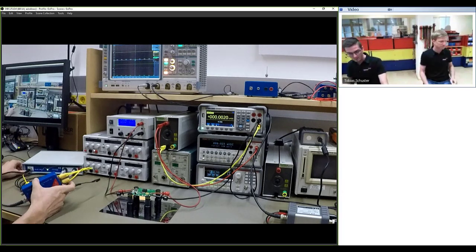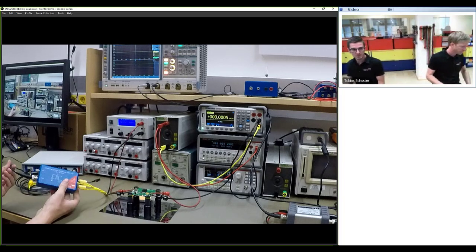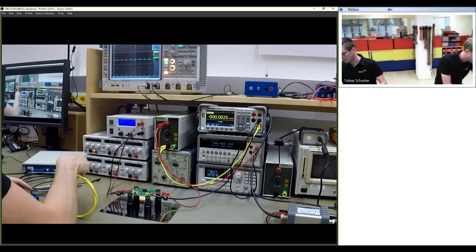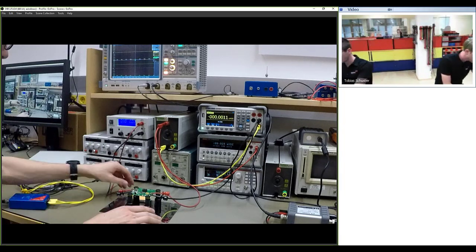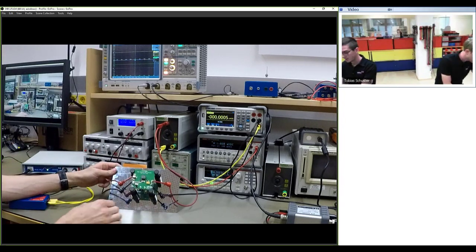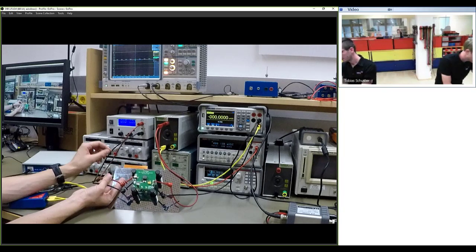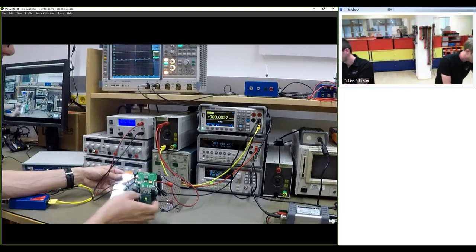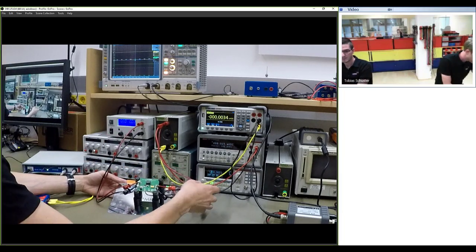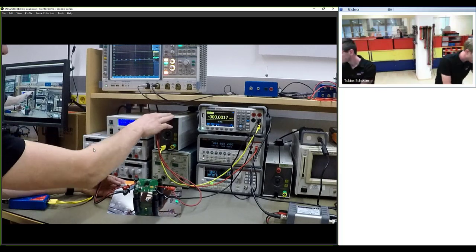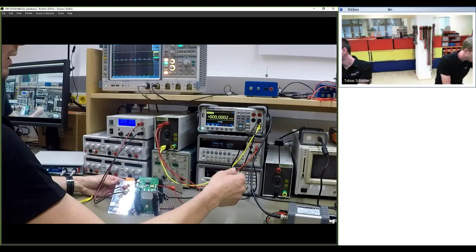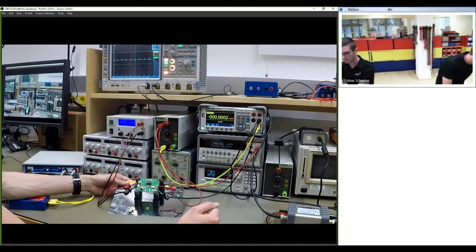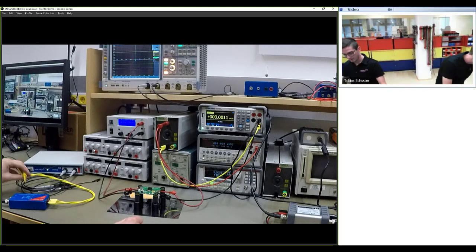Yes, for sure. Here we have the Bode 100, which is connected to the injection transformer. From there, we connect it directly to our demo board, which you can see here. On the left-hand side, there's the power supply for the demo board, the input voltage, and on the right-hand side, we've connected a resistive load. And there are also 2 digital multimeters to check the output current and the output voltage.